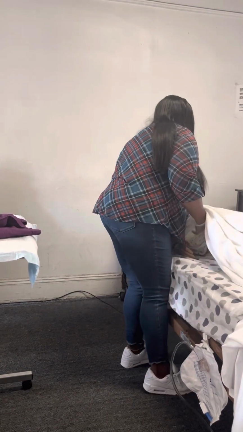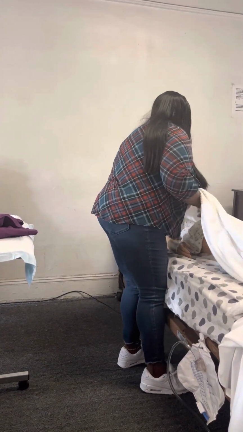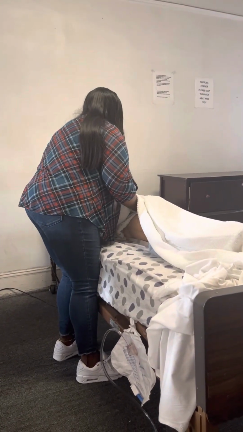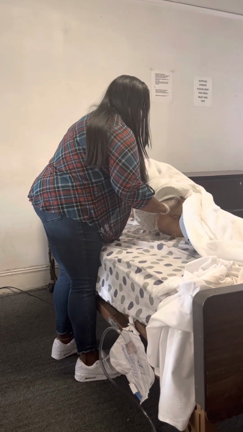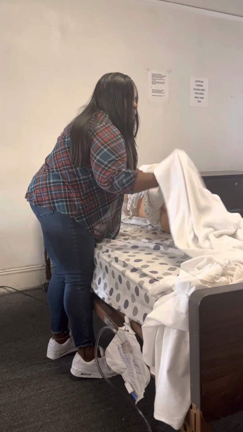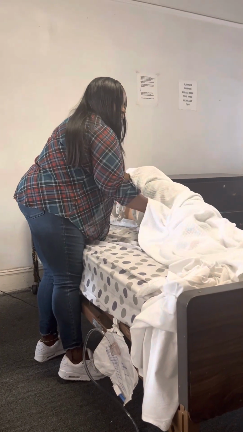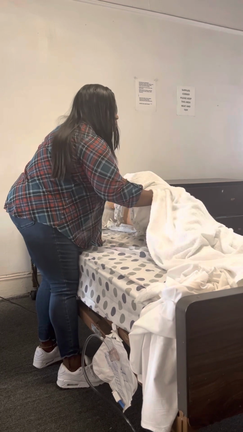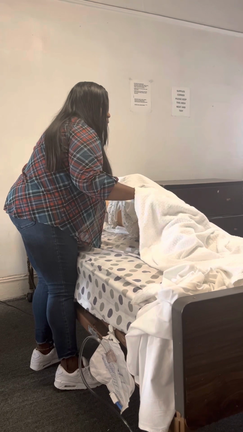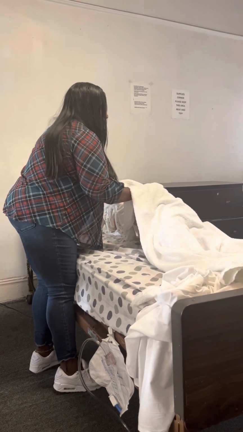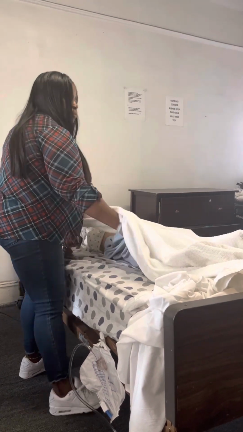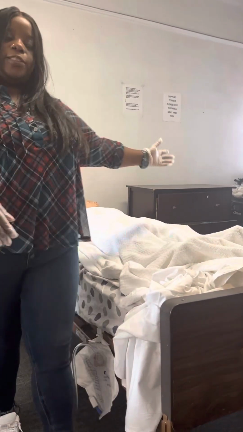And I will be turning Mrs. Jones under the covers like this. 1, 2, 3. On the count of 3, Mrs. Jones, I'll be turning you. 1, 2, 3. And of course, notice that the towel falls, the privacy blanket falls, so she's not exposed. And I pull this side up. And that side is up. Okay, Mrs. Jones, on the count of 3, lay back down, uncross the arms and cross the legs, and I'm back to this side.